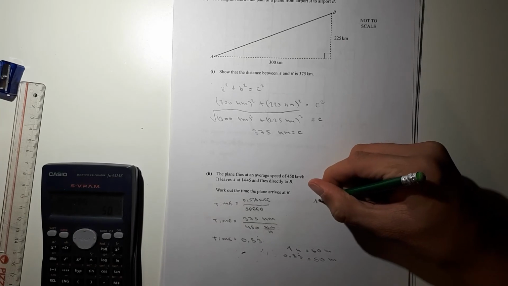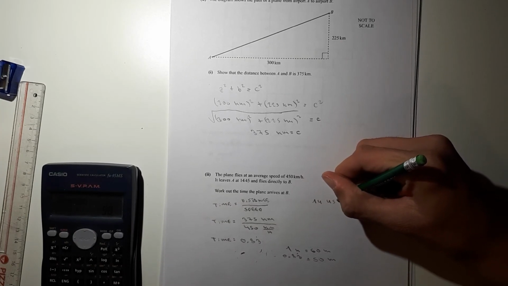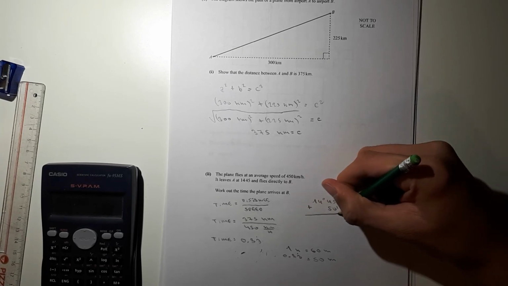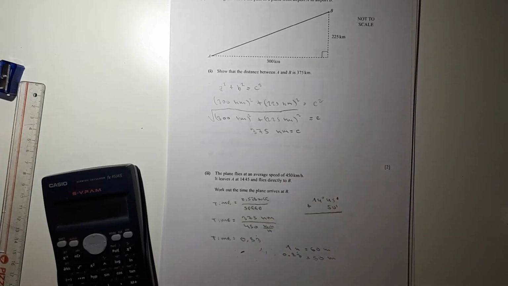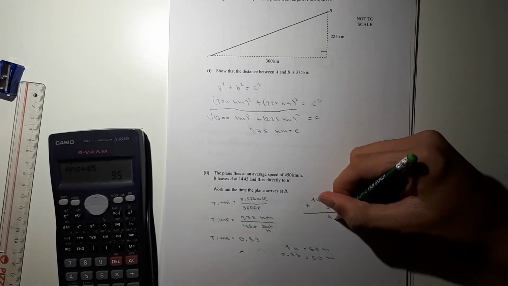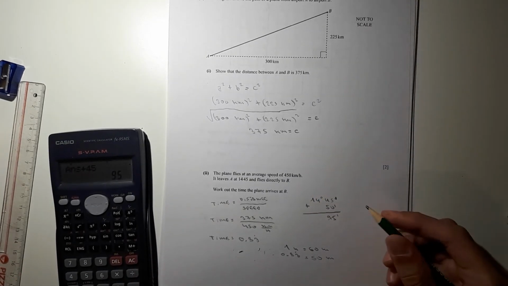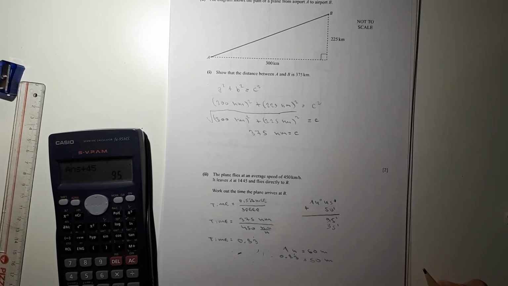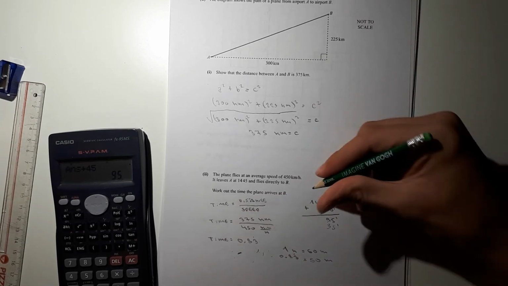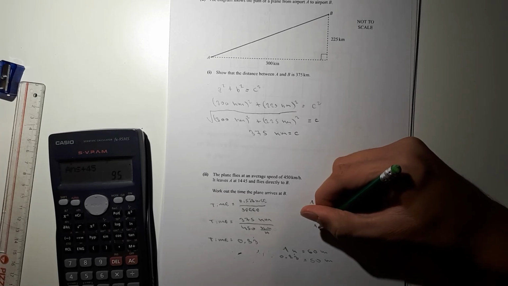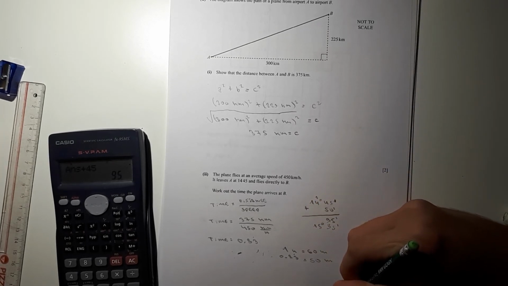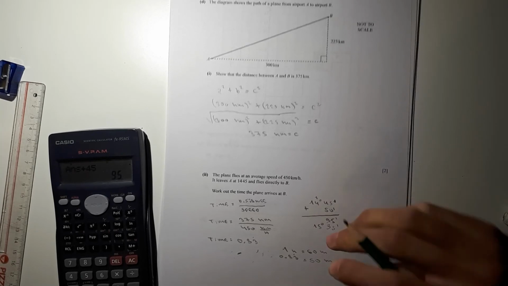So we have to make 14:45 plus 50 plus 45, 95. This can be possible, so we're going to make 95 minus 60, giving us 35, and we're going to add 1 hour over here, so give us 15:35. So we will reach us at 15:35.